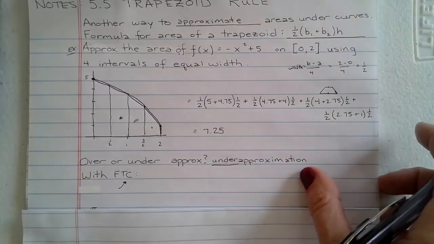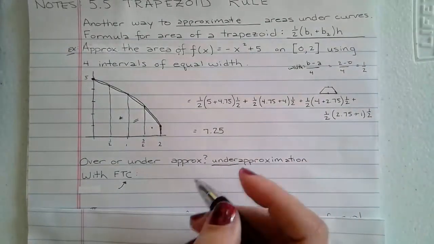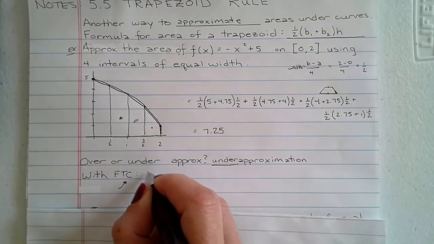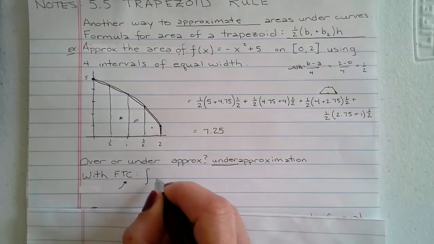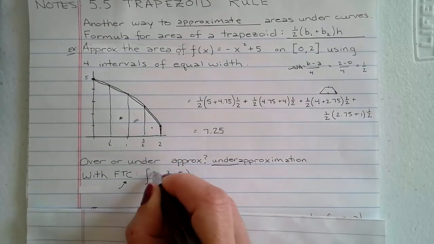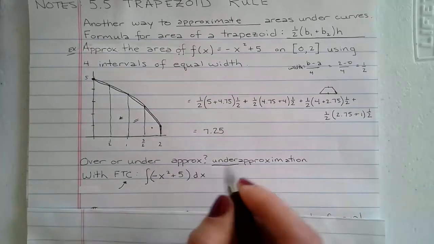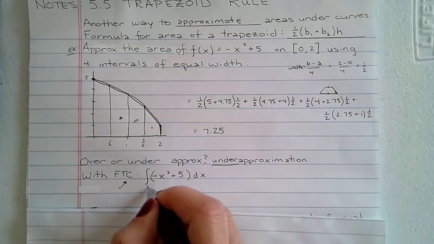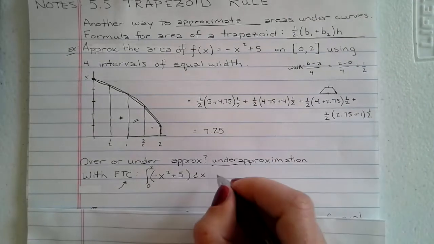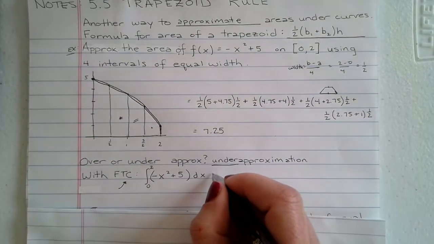And now let's prove that we are pretty close here by using the actual fundamental theorem of calculus to find the area under this curve on the interval 0, 2. That's what we were approximating. This is what it looks like in calculus. And let's go ahead and see what we got.